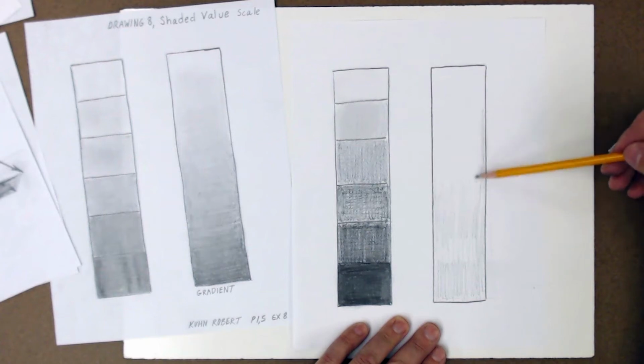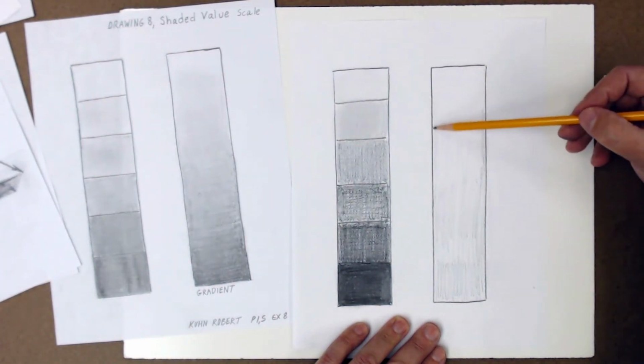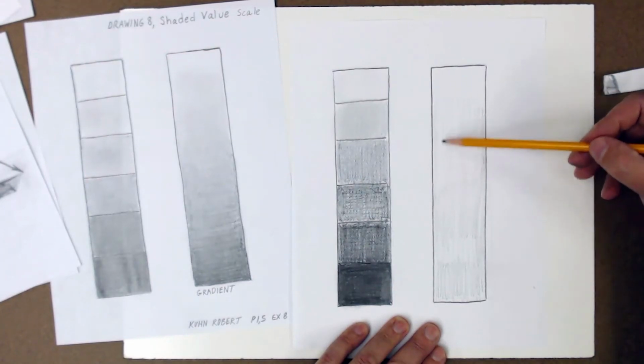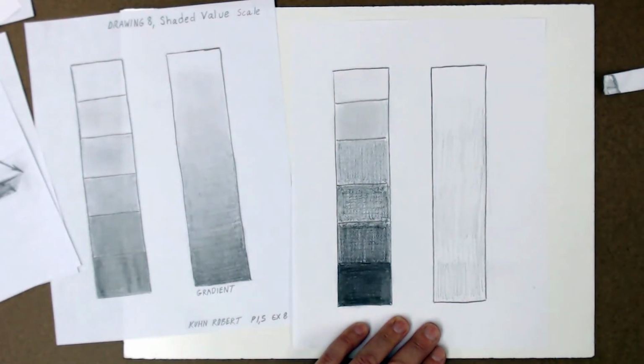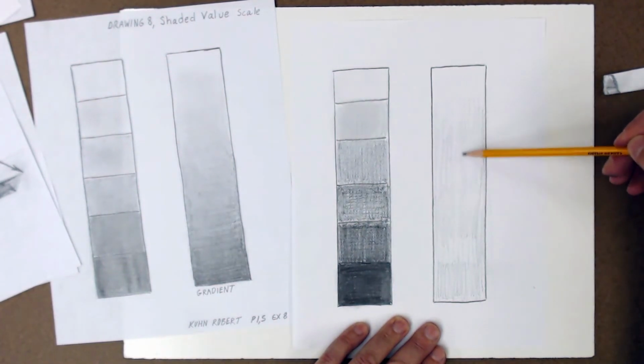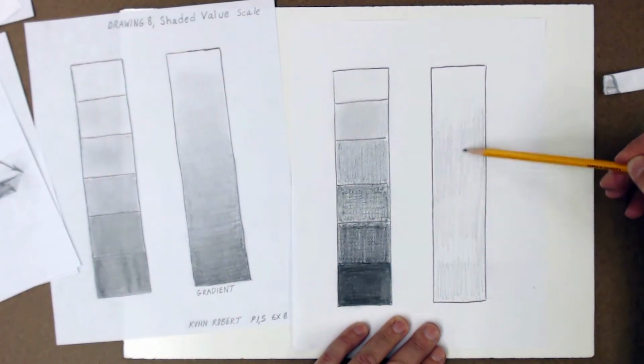Just feeling how that pencil tip is. Going up a little bit. Maybe don't even go up all the way to the top. Let it stay a little bit light up there. That'll be good. And then I can just start working it down a little bit more, right?